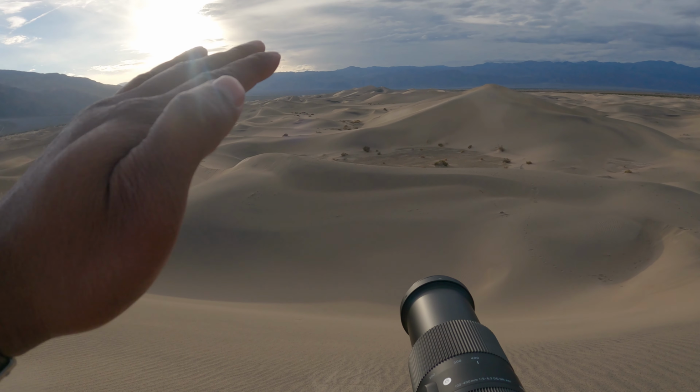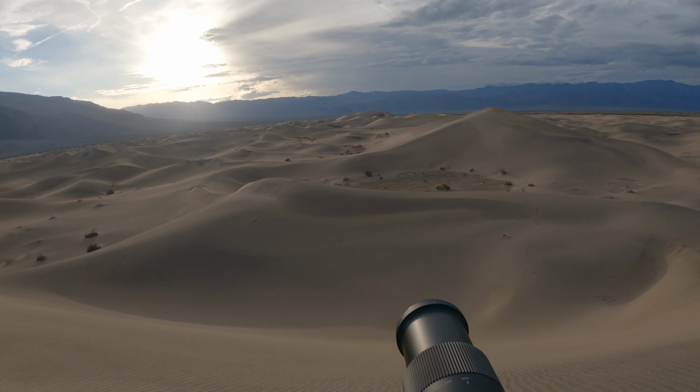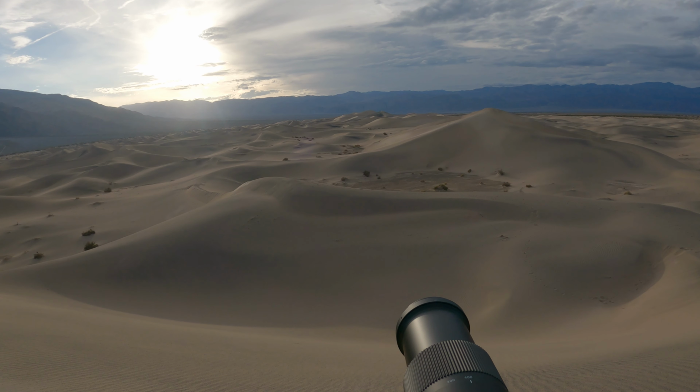Sun's starting to go down a little bit. It's been a pretty fun shoot, but couldn't ask for anything better. It's just perfect. I've never really shot the dunes in this lighting before, so it was a fun way to figure things out again. The sun's going out that way and catching the last bit of the reflected light on the dunes.